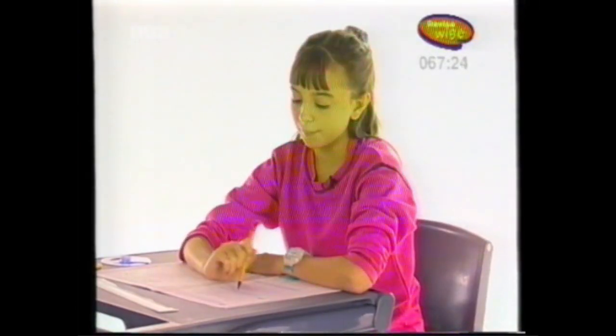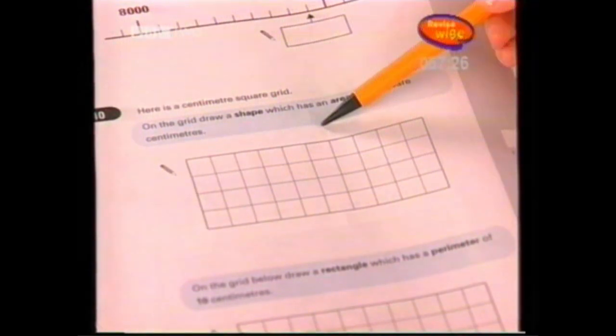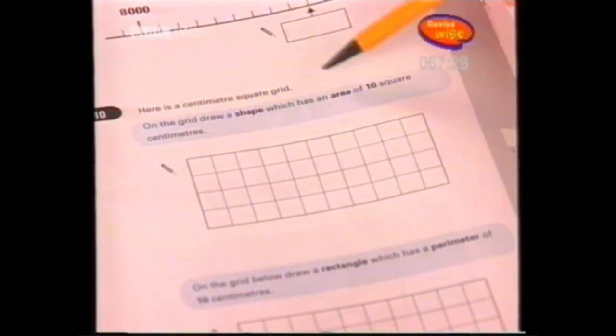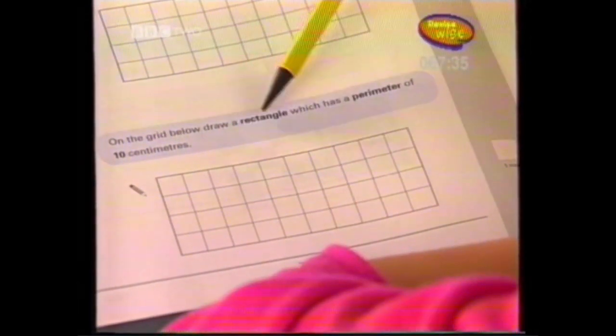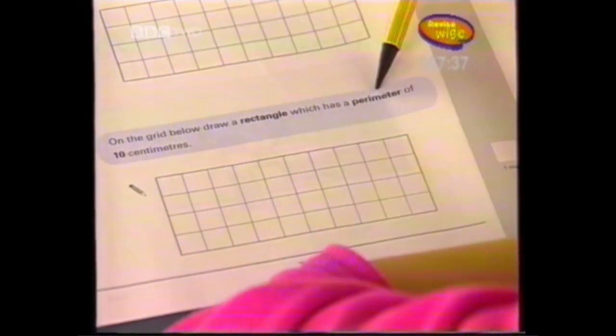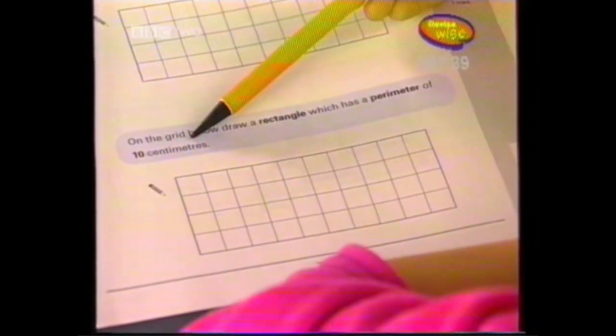Here's a question about area and perimeter. Here, they want me to draw a shape which has an area of 10 square centimetres. And here, they want me to draw a rectangle which has a perimeter of 10 centimetres. Can you remind me of the difference? Okay. The test often has questions about area and perimeter, so it's well worth getting it clear what they are.